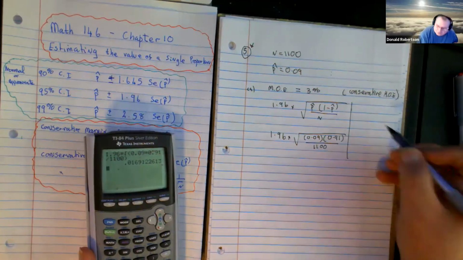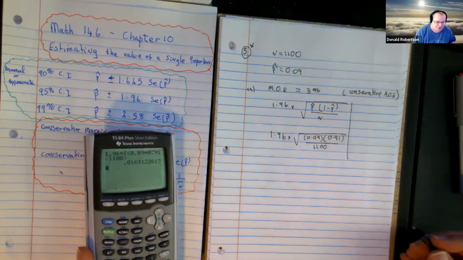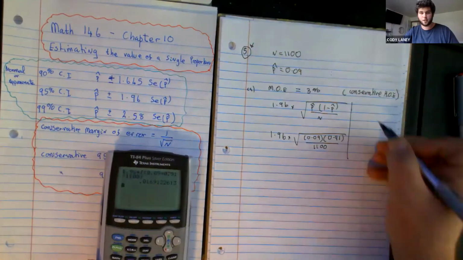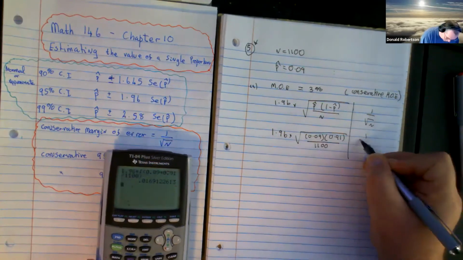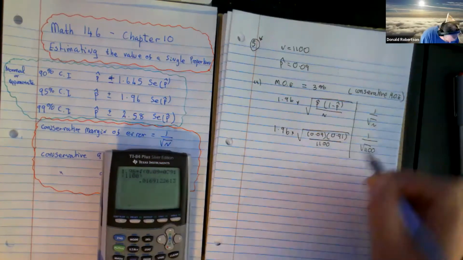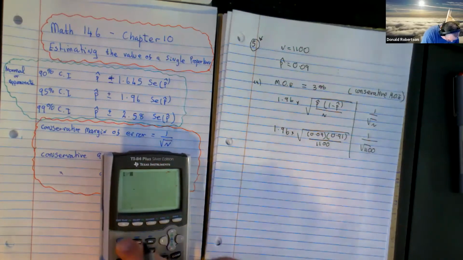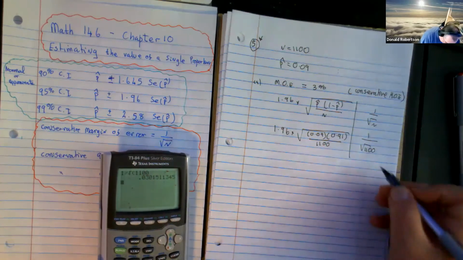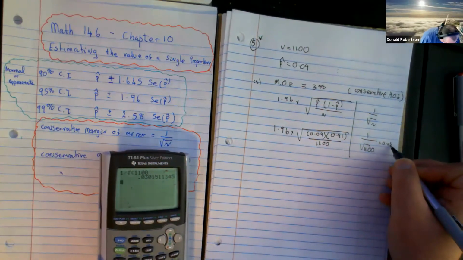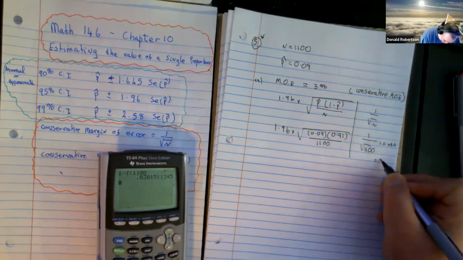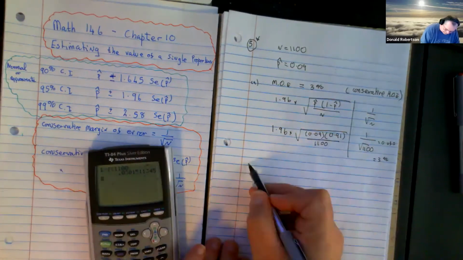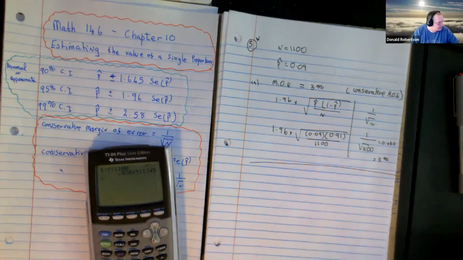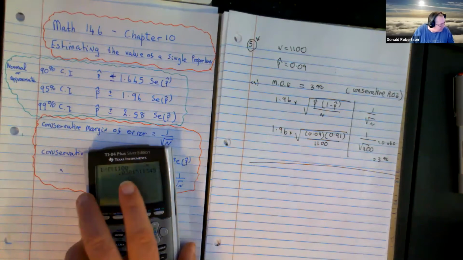So what is the formula for the conservative margin of error? It's 1 divided by the square root of the number, so 1 divided by the square root of 1,100. That ends up being 0.030 and stuff, and that is a perfect match to what they said it was going to be. So the moral of that story is read the whole question.